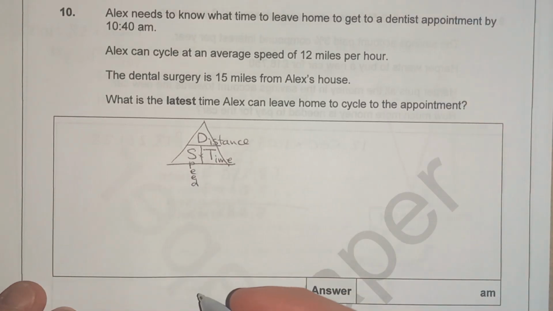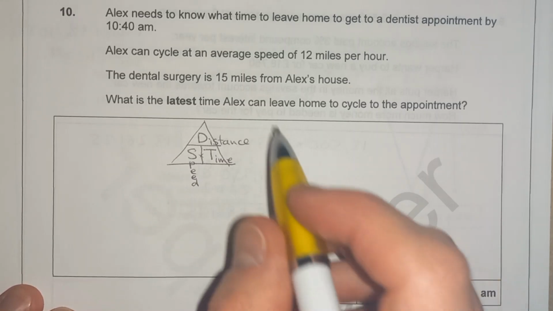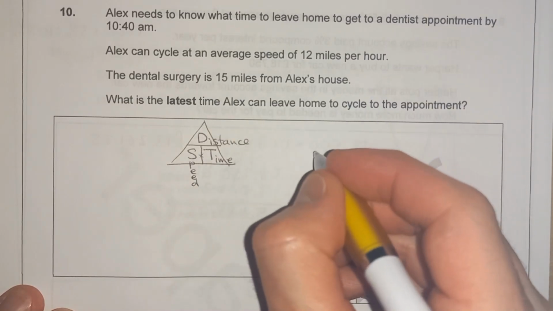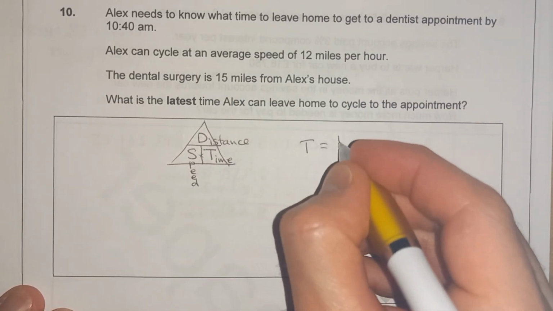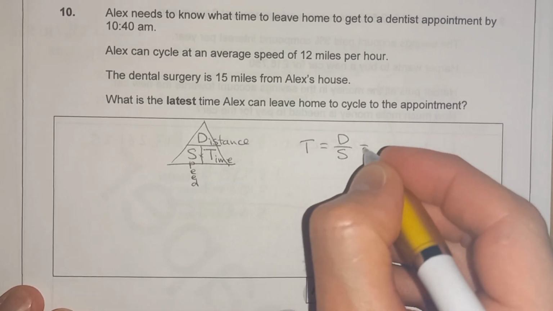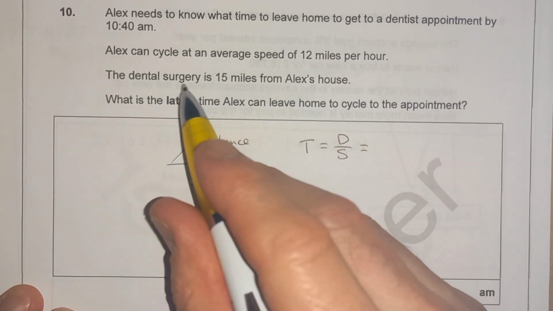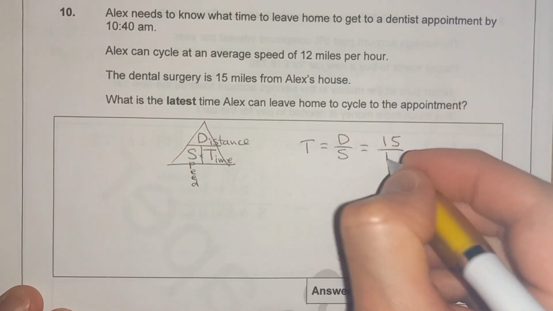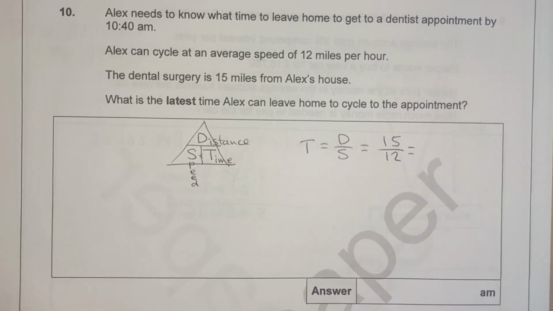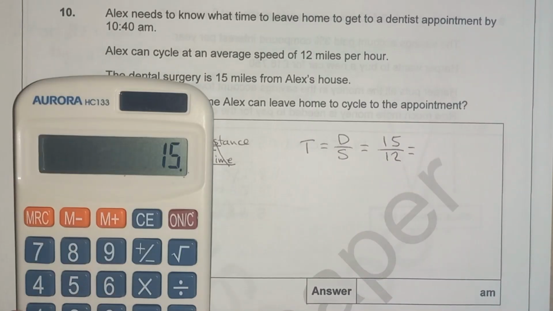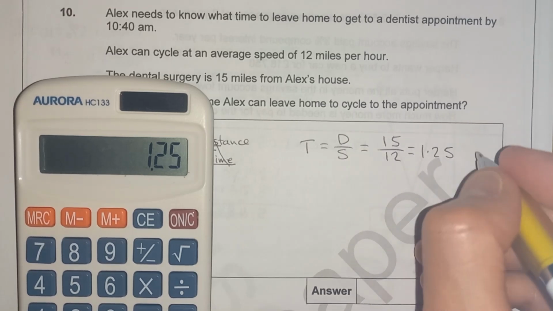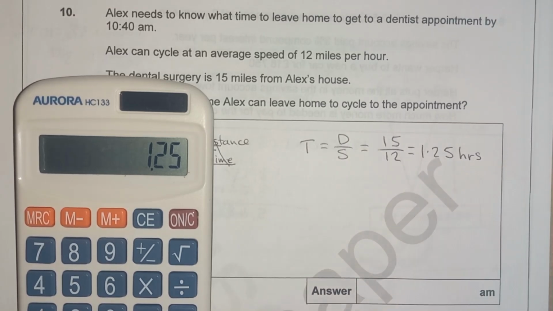and time. Now what we're trying to do with this one is we've got the speed here, we've got the distance, so we want the time. So we're going to say that time is distance divided by speed. Now we said the distance is 15 miles and the speed is 12 miles per hour. So 15 divided by 12 is 1.25 hours.